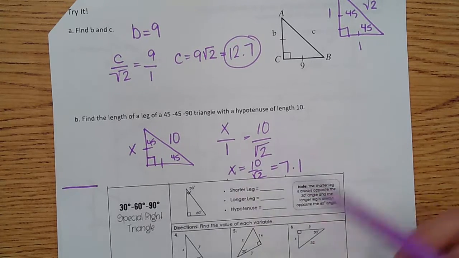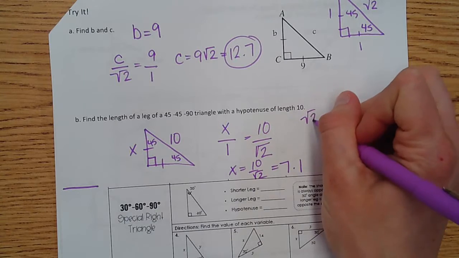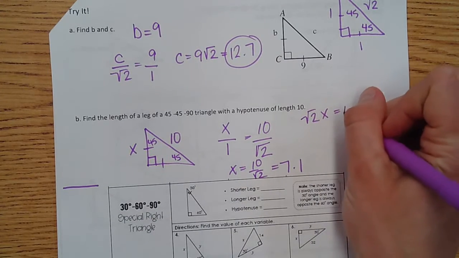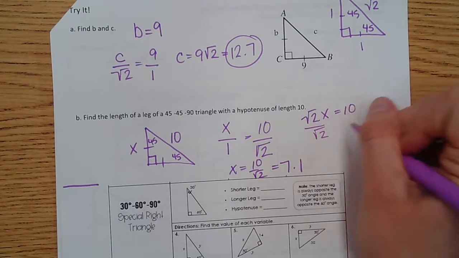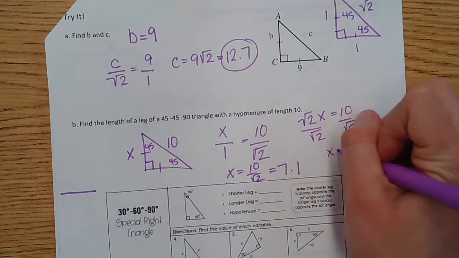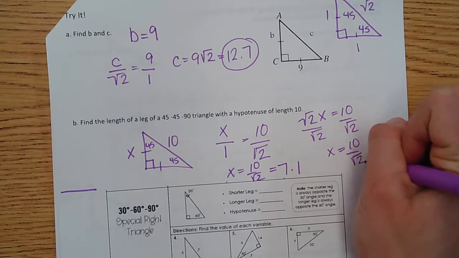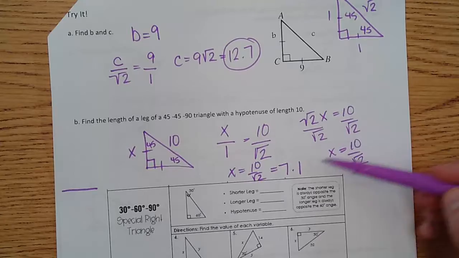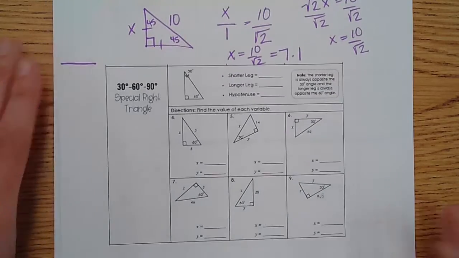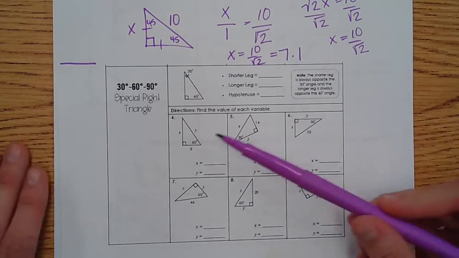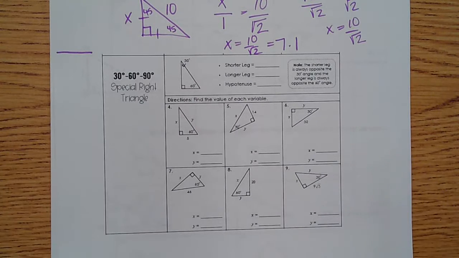Just to recap, I recognized that 8 over 1 is simply x, so I didn't have to do this. If we cross multiplied, we would have gotten the square root of 2x equals 10, and then I would have ended up just dividing by the square root of 2, which is what you saw me do. We will have to do that process in the future, but not with this case. So now we move on to 30, 60, 90.